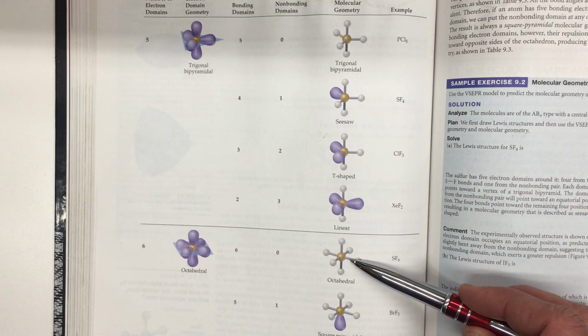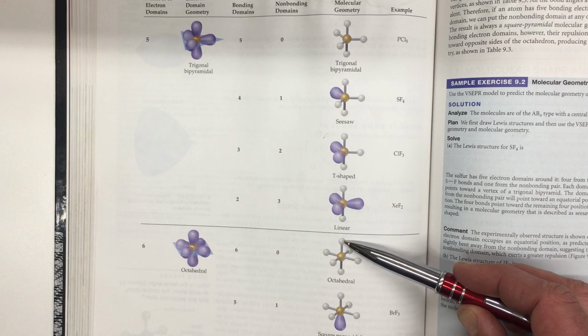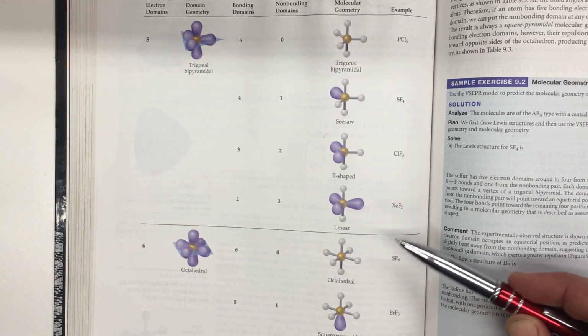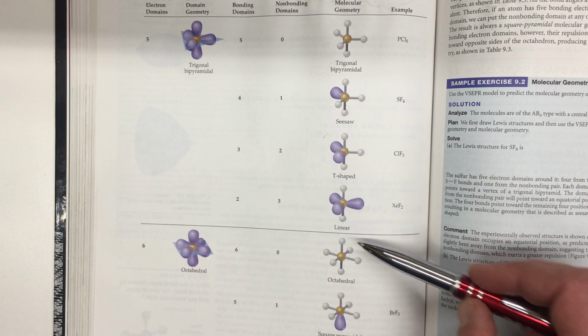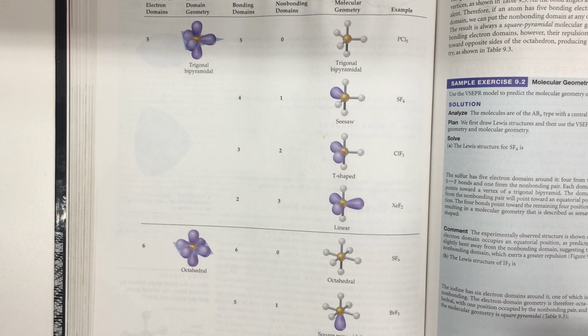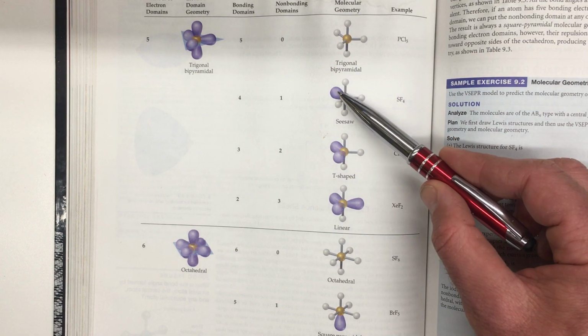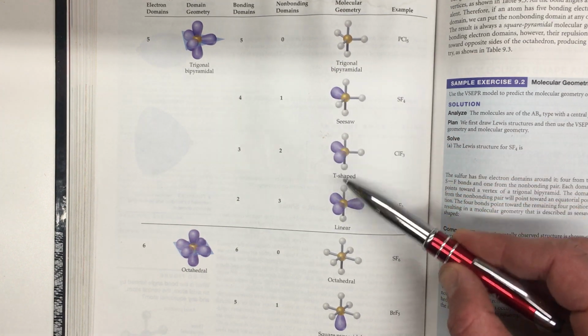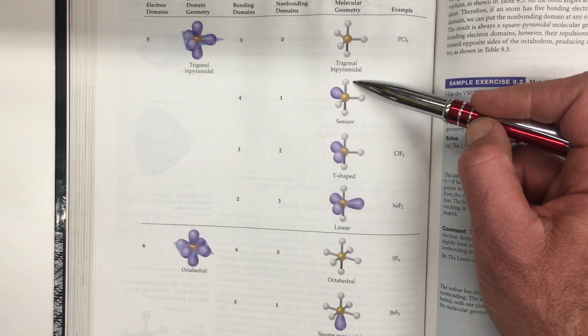Same thing down here with the octahedral shape. So it's a symmetrical shape. It's going to be a non-polar molecule, assuming that all six of those atoms around the outside are the same type of atom. Then generally when you have non-bonding electron domains, it's typically going to make this shape asymmetrical.